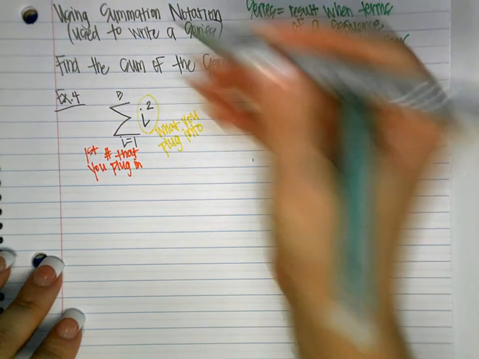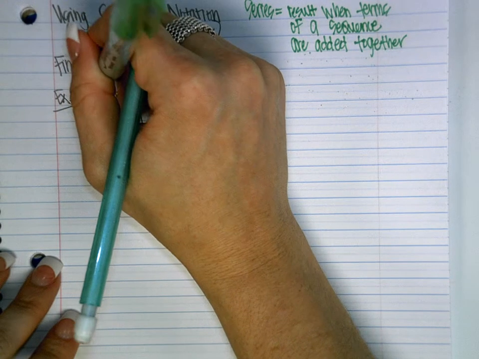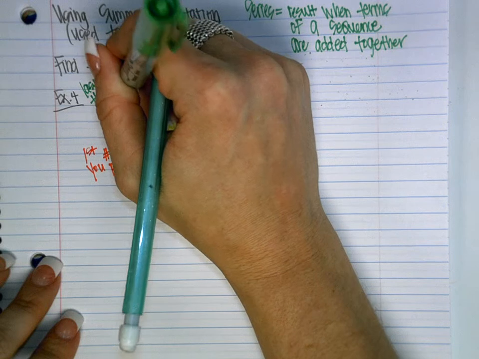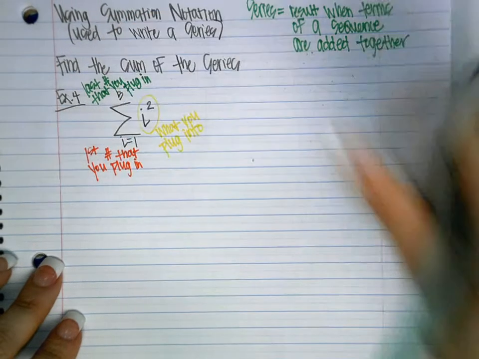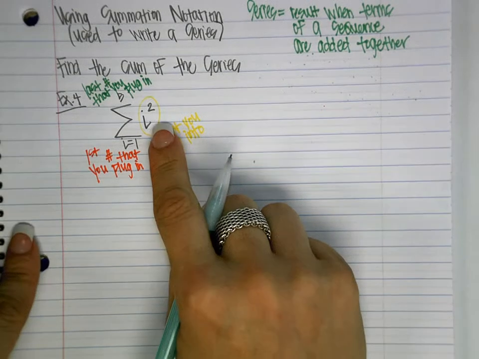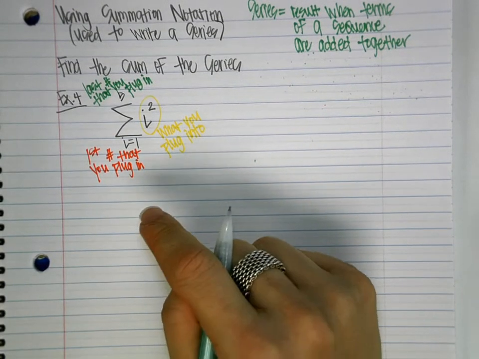And the number on top is the last number that you plug in. So essentially, this is telling me to plug into this equation, into i squared, starting with 1 all the way up through 5. So we're going to plug in 1, 2, 3, 4, and 5.